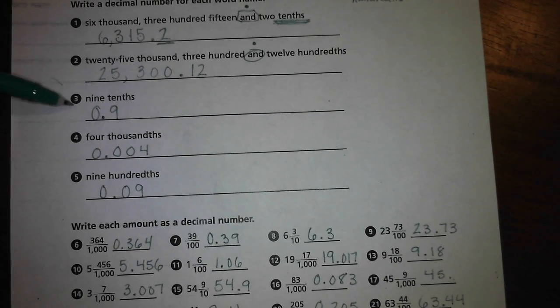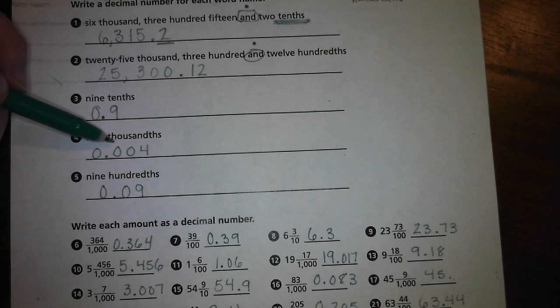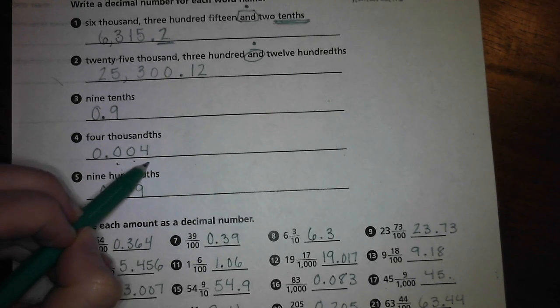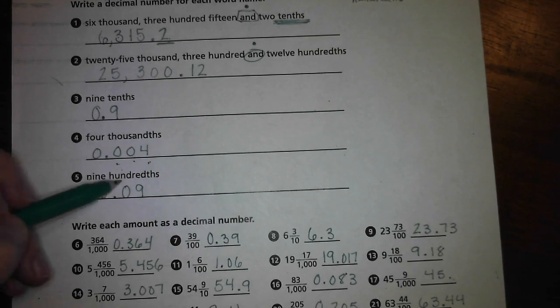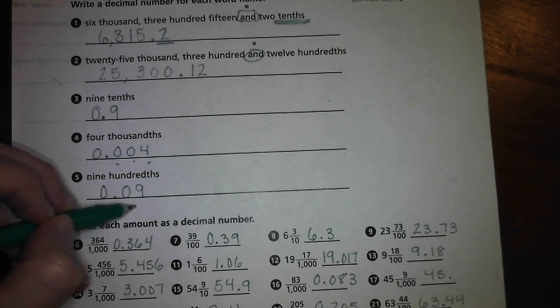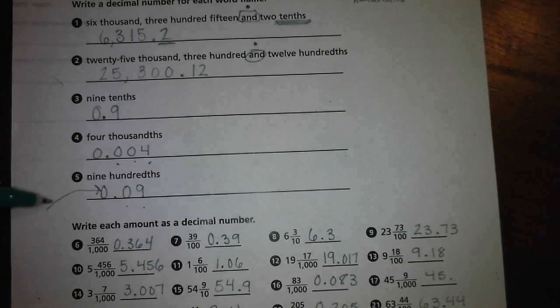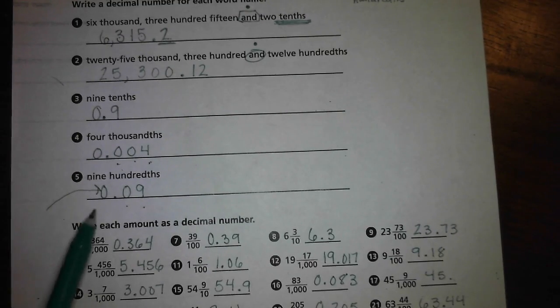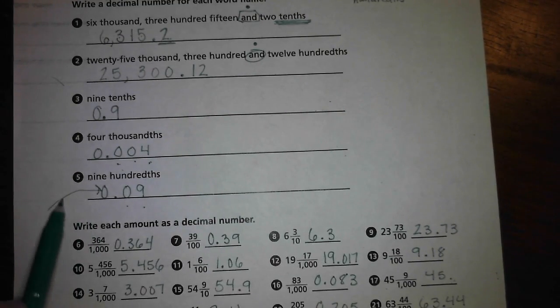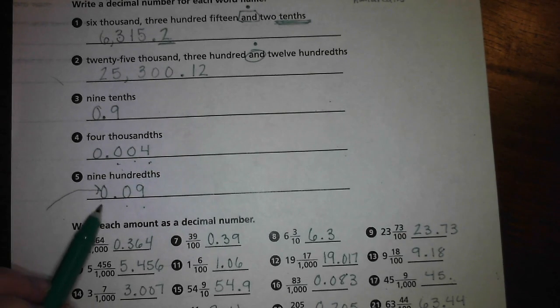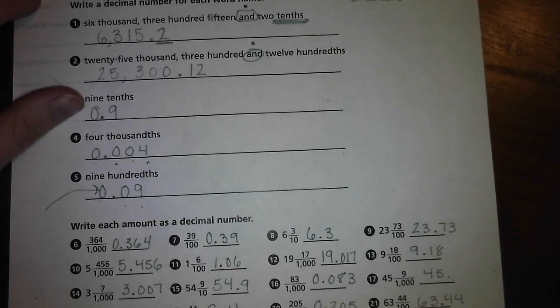9/10, hopefully that one was a little easier. 4 thousandths. Tenths, hundredths, thousandths, we're stopping right there. 9 hundredths. Tenths, hundredths, good. This zero here doesn't change the value. You could put as many zeros this way as you want. If you didn't write that zero, that's also fine. It's just helpful to remind you that the place value is there.